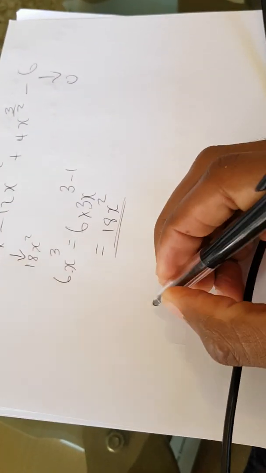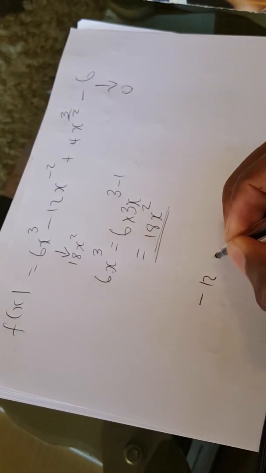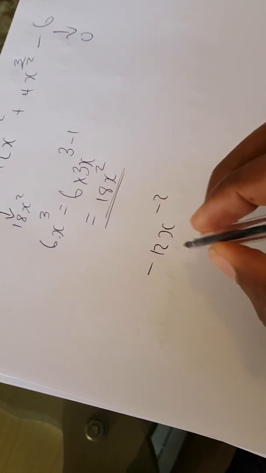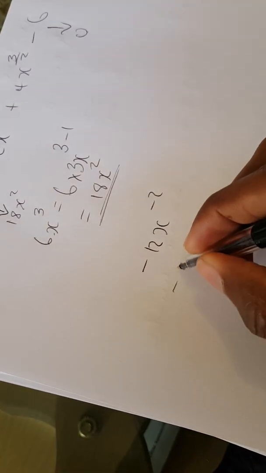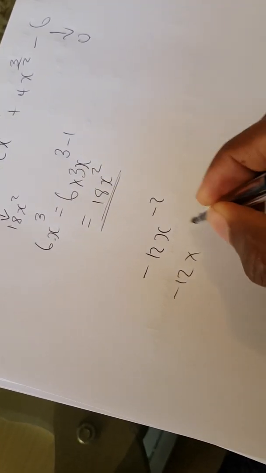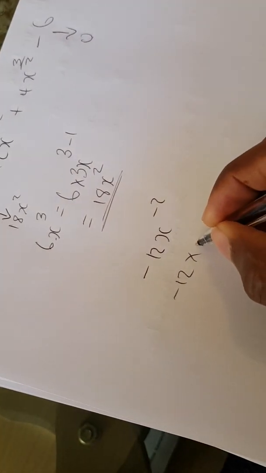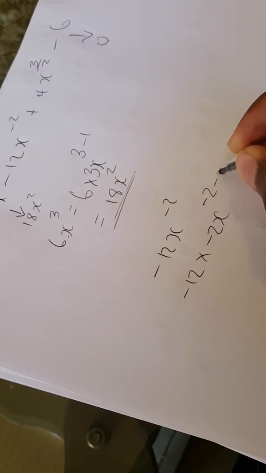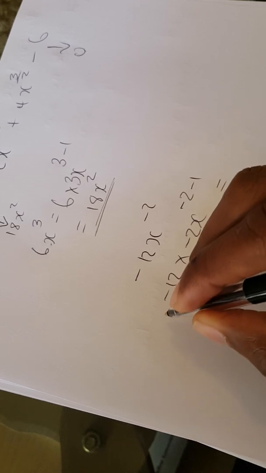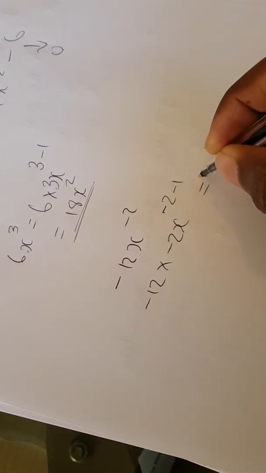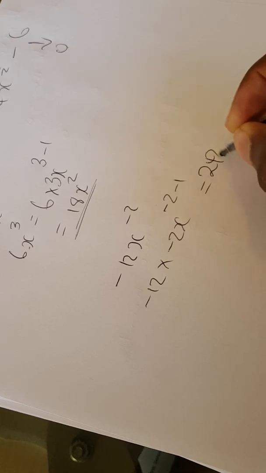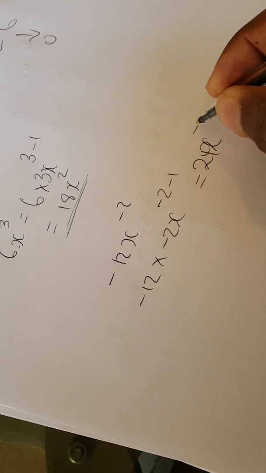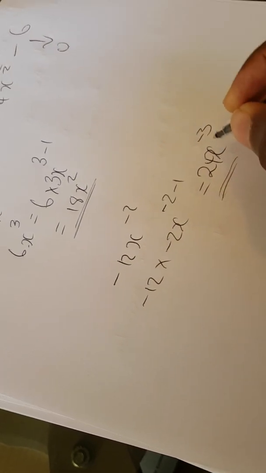Let's move to the following one, which is negative 12x to the power negative 2. So the negative 2 is our n. So negative 2 must multiply x. So it's going to be negative 12 times negative 2x, and negative 2 must subtract 1, so it's to the power negative 2 minus 1. How much will you get? Negative 12 times negative 2, you'll get positive 24x. To the power of what? Negative 2 minus 1 gives negative 3. So it's going to be 24x to the power of negative 3.